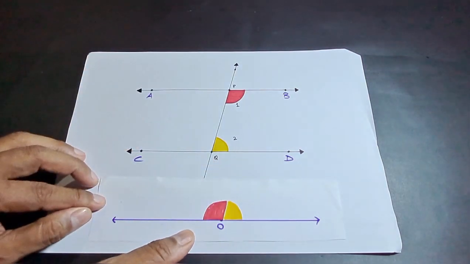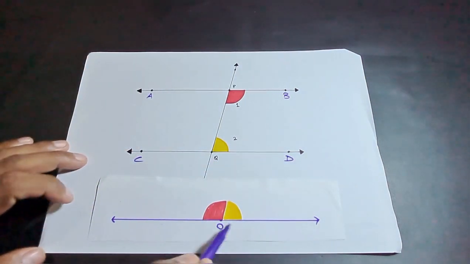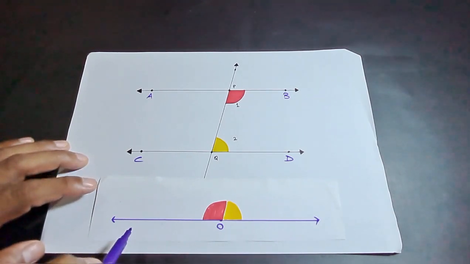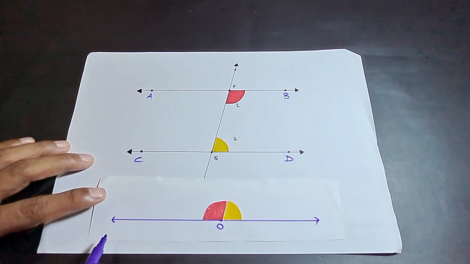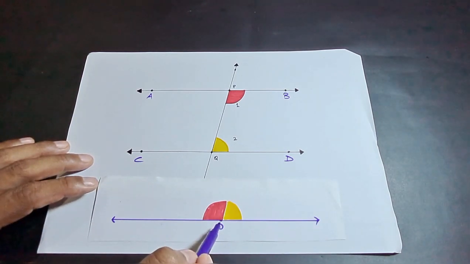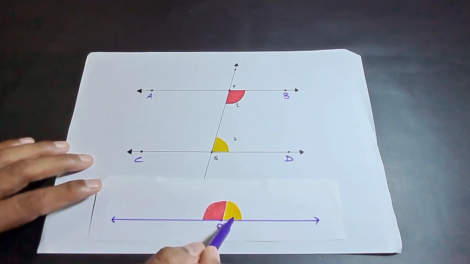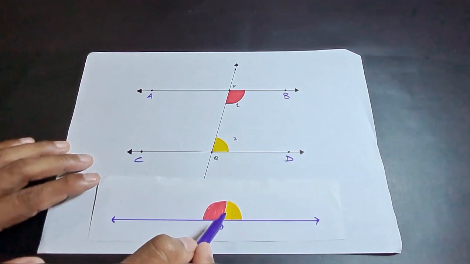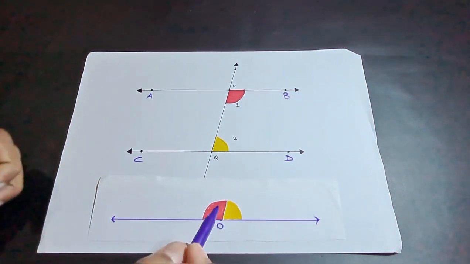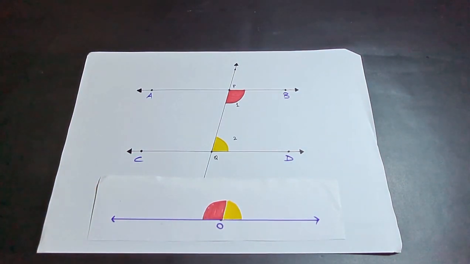You find that these two angles exactly coincide with this line, and therefore it proves that they form a straight line angle, and a straight line angle is always 180 degrees, thereby proving that the sum of these two angles, that means the co-interior angles, is always 180 degrees. That will complete your activity on verifying that the sum of the pair of co-interior angles is supplementary.